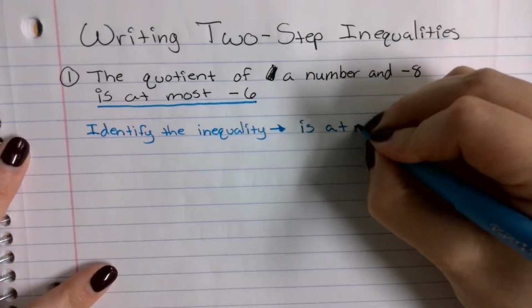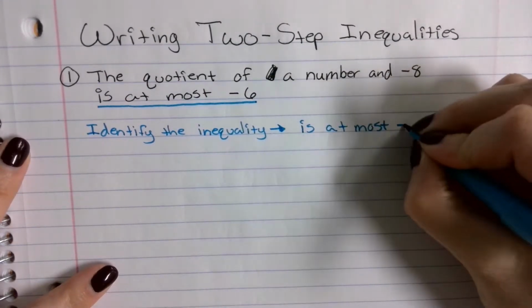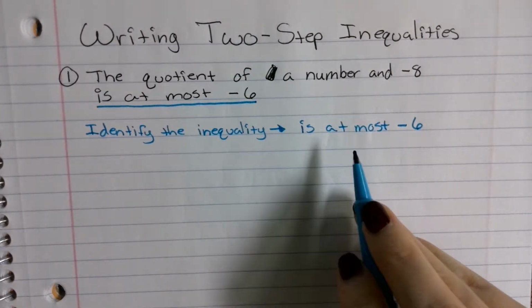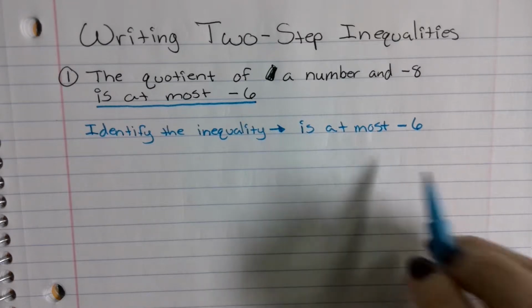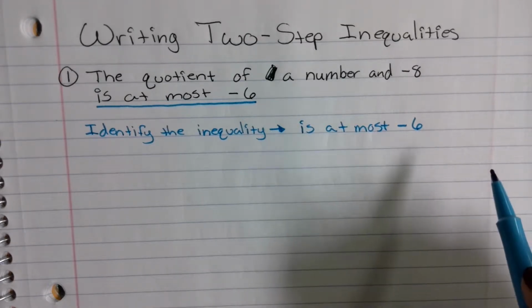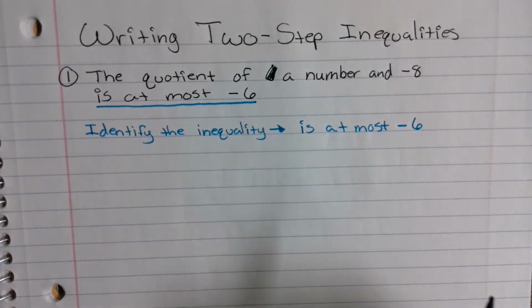Is at most -6. What inequality is the is at most? Is that a less than, a greater than, a less than or equal to, a greater than or equal to? Kingston. Less than or equal to. Very good. Is at most means that's the most it can possibly be.